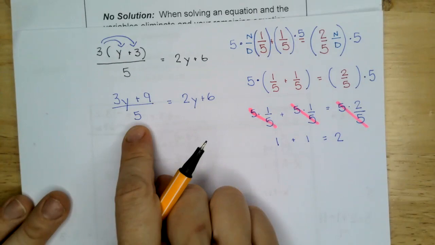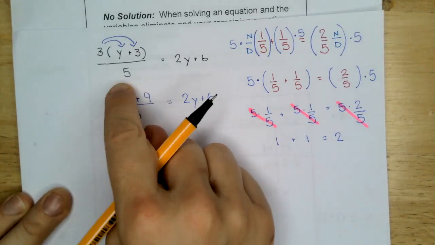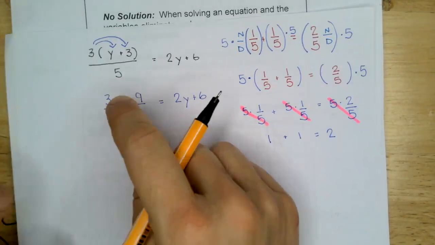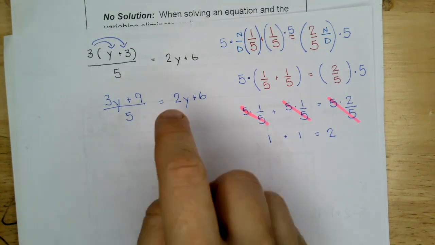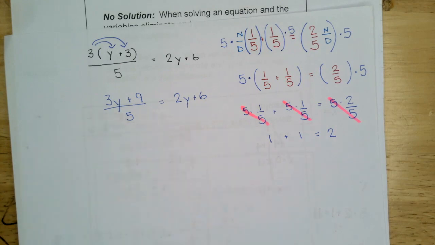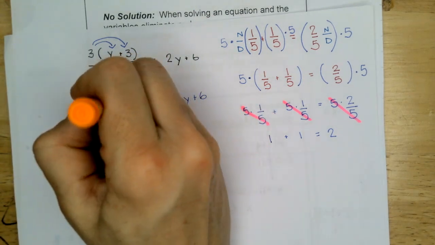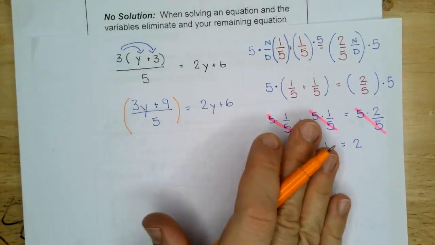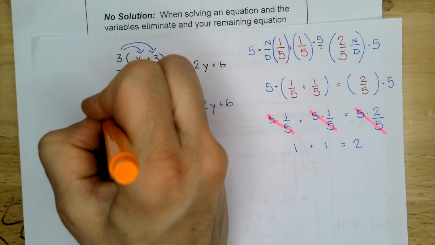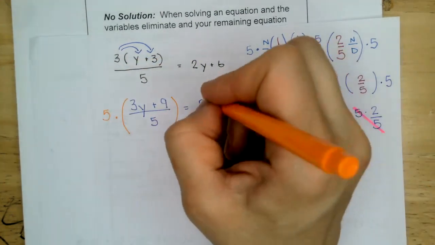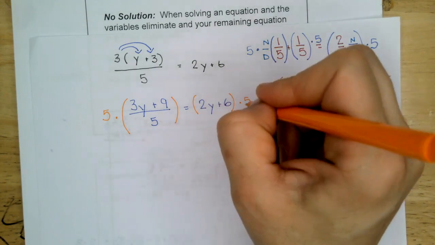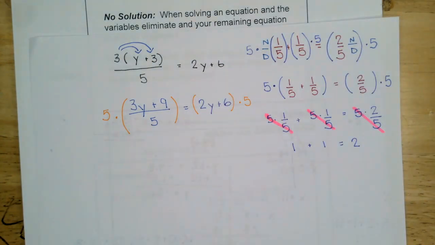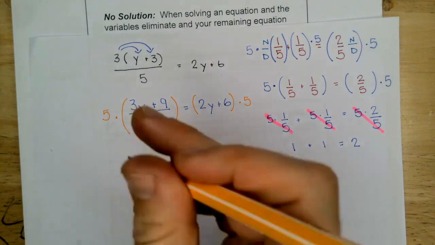If you ever see a fraction and you don't like fractions, perfect. Even if there's only one, that's better. You can still multiply things that aren't fractions by that fraction, all right? So let's see it. I don't want this denominator. This denominator happens to be a 5, so I'm going to multiply this side by 5. Anything I do to this side, I have to do to all of this side. So that's 2y plus 6 being multiplied by 5. Good? Okay, what does that become?